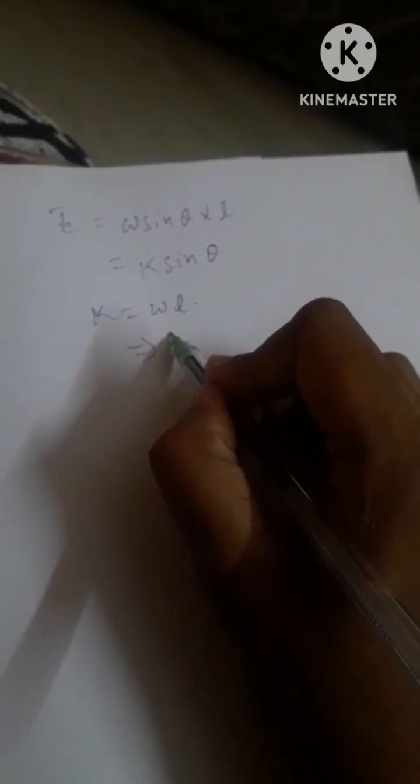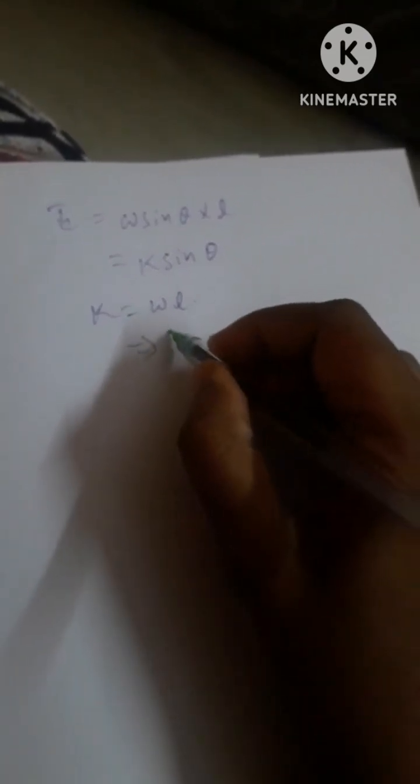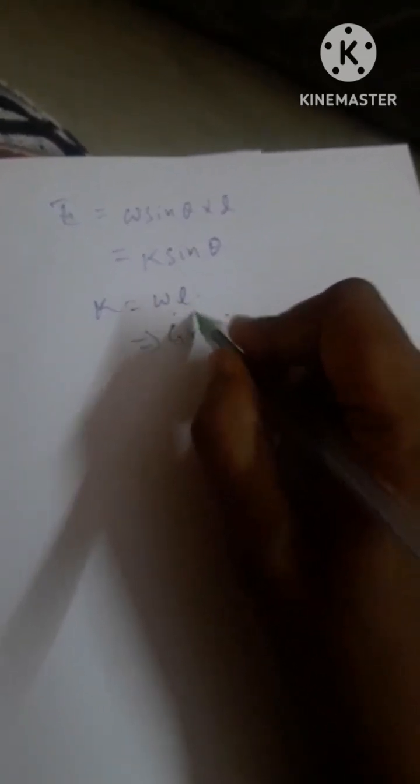That controlling torque Tc is equal to W sin theta into L, which is equal to K sin theta, where K is equal to WL. This is called the gravity constant.